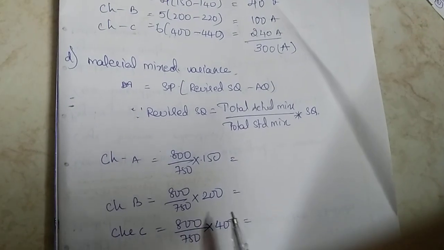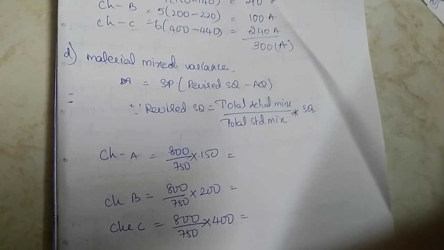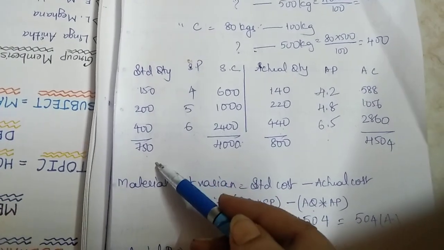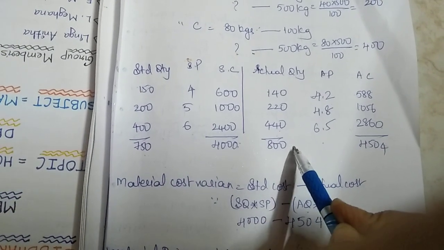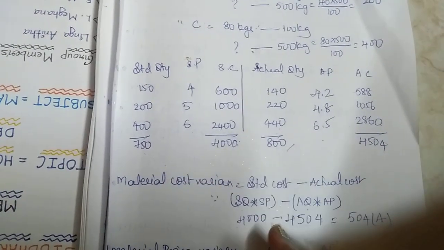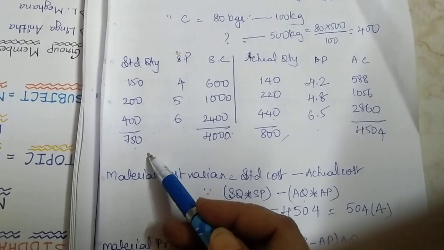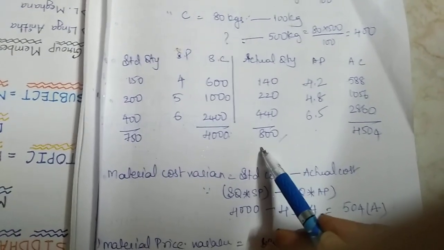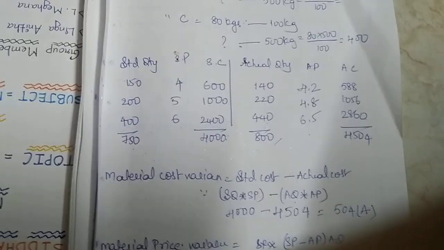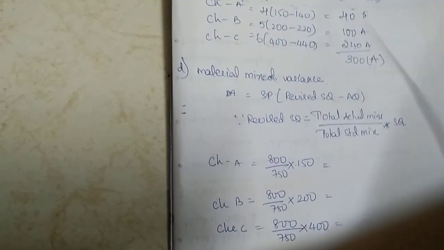Now, as I said, we'll be doing the material mix variance. We had got 750 standard and actual we got is 800. So now I have to equalize this one to this, so that it is going to be easy for me to find the solution. That is the reason I'm converting 750 into 800.